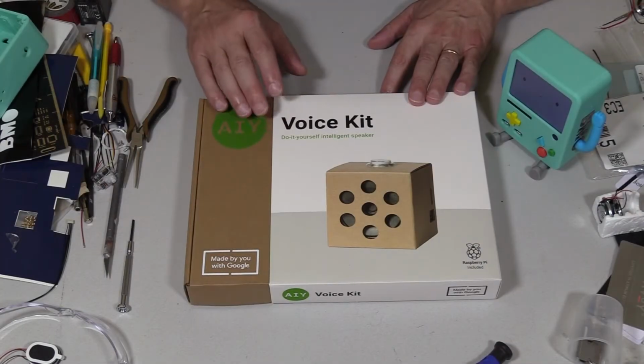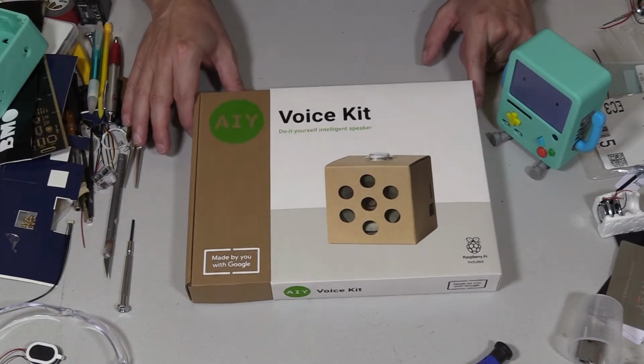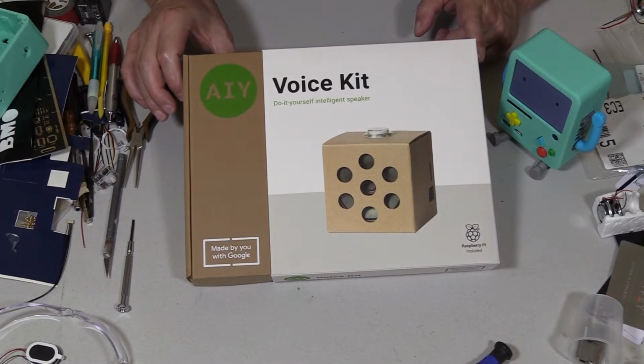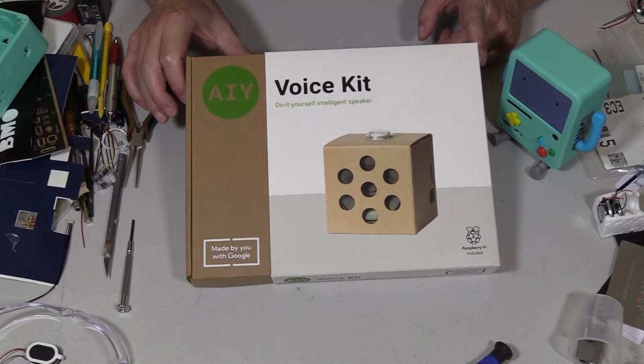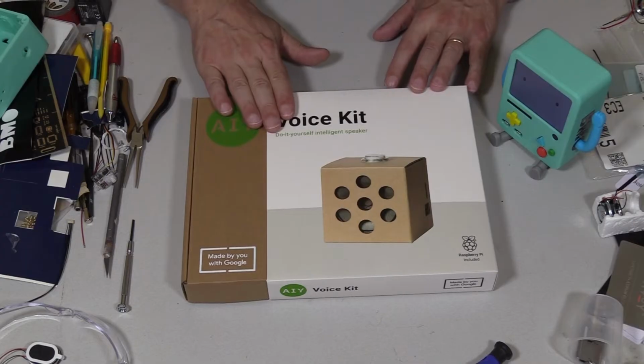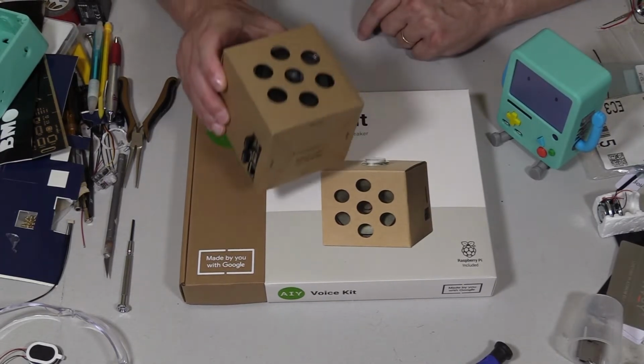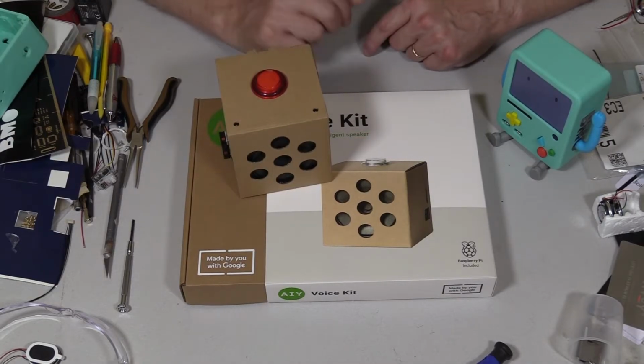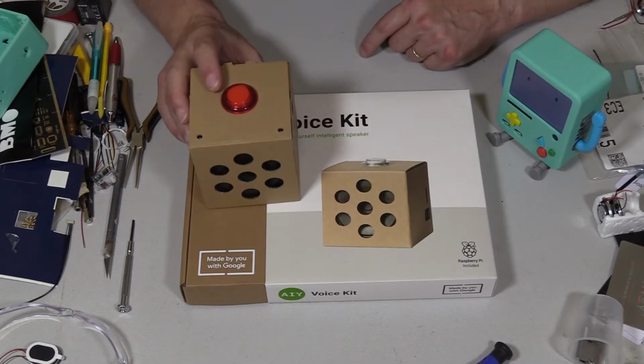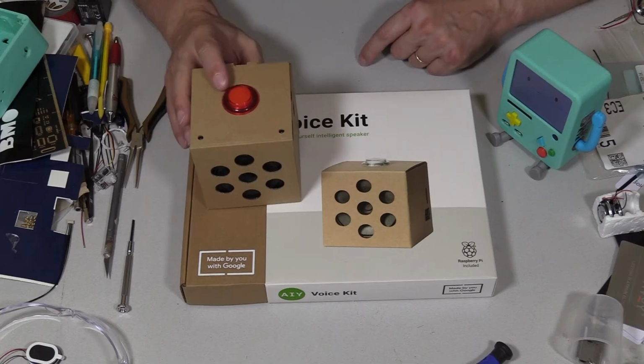Hi folks, today we're going to do something a little bit different. We're going to build this, the Google Voice Kit, and it just arrived. The reason I ordered it is because I have the older version. This is version 2. There is a version 1. The problem with version 1 is it doesn't work anymore. Google changed some of the API and I'm too lazy to figure out how to upgrade it.